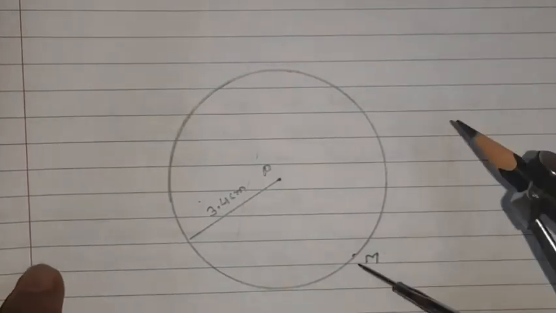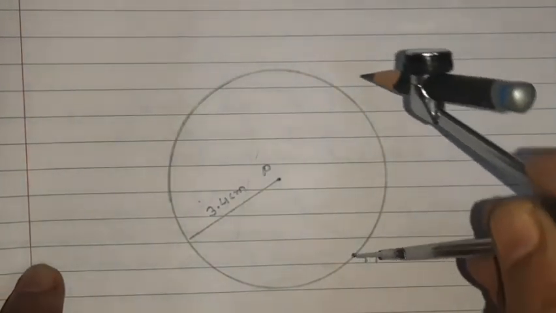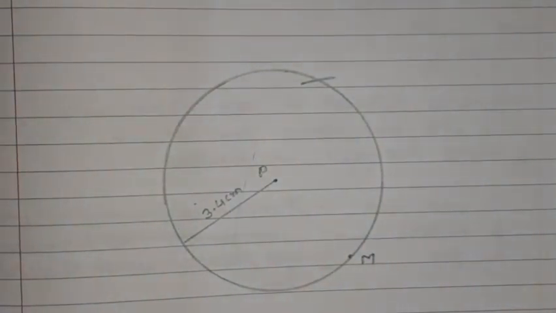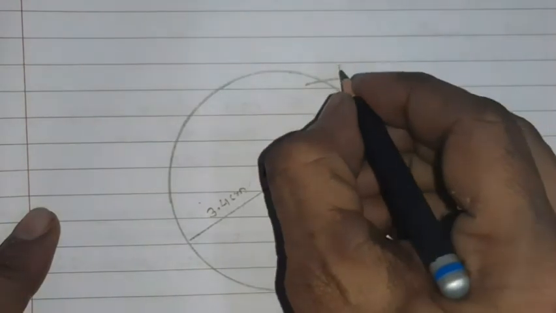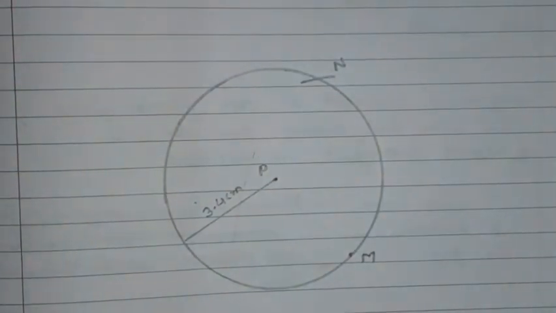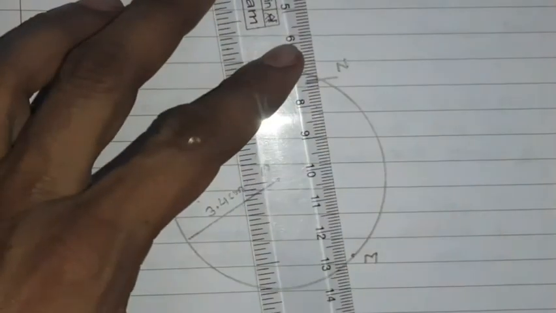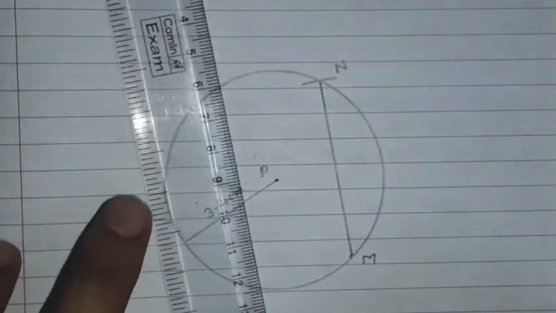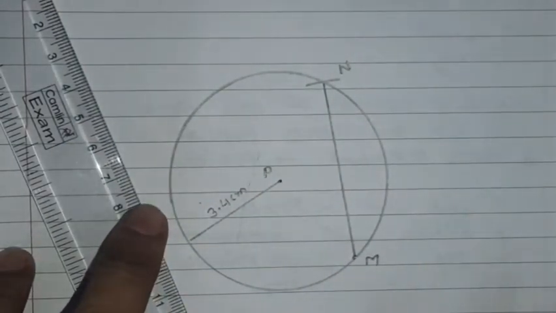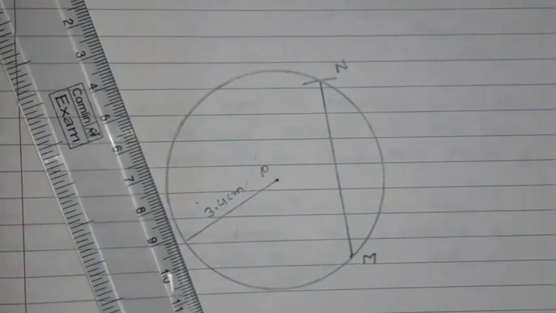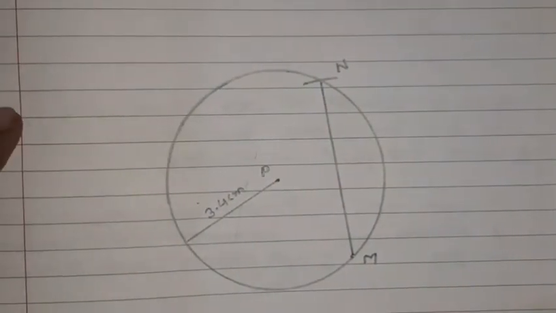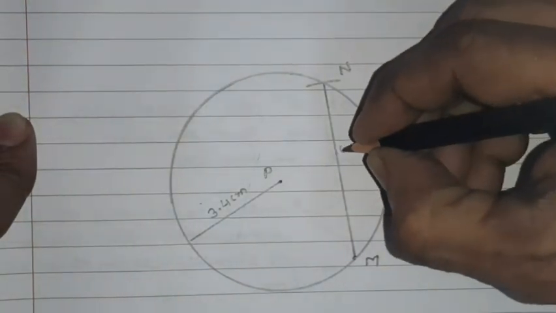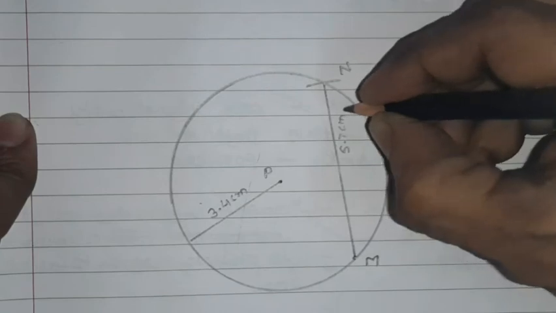Now put the metal point on M and make an arc to the circle like this. Now dear student, this is our point N. Got it? Now join this point M and N. This is a chord of length 5.7 centimeter. Now everyone understood this, how to draw a chord to the circle. This is the length of a chord is 5.7 centimeter. Therefore we have to write here 5.7 centimeter.